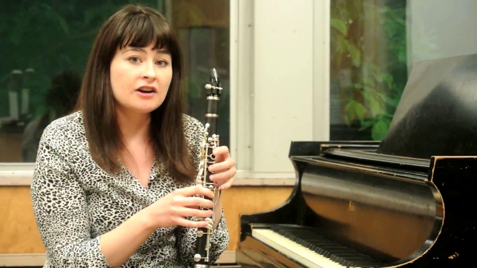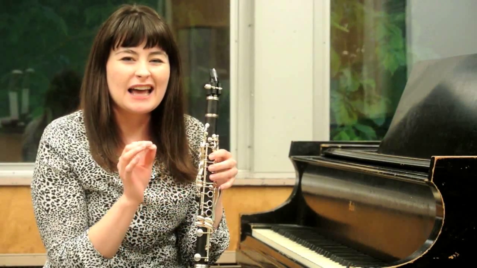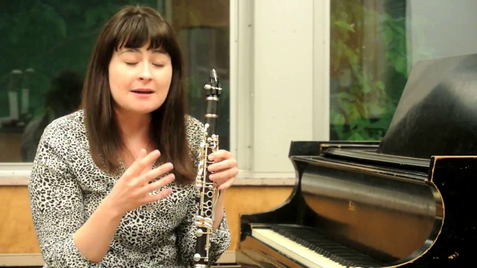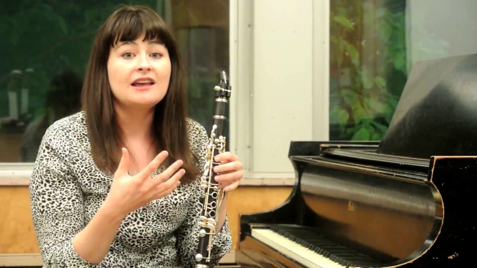Even though the E-flat clarinet is known for that really bright and kind of edgy sound, Bolero really gives a good example of how this instrument can be warm and it can be lyrical.